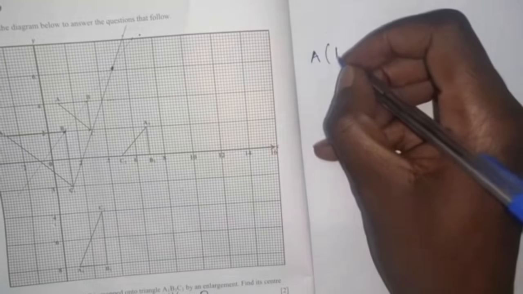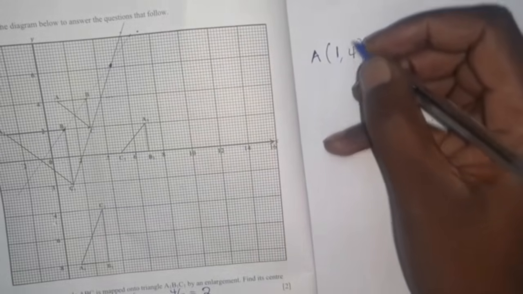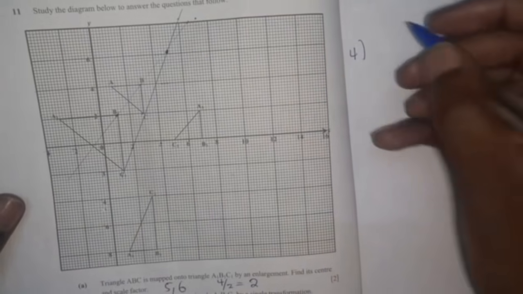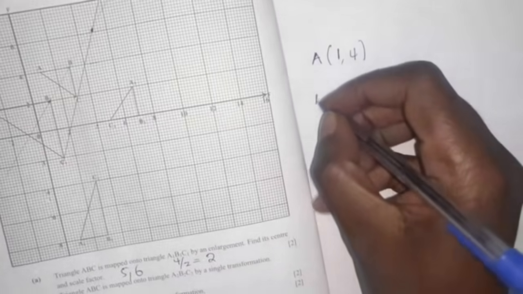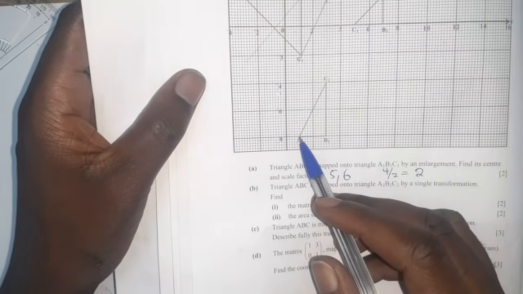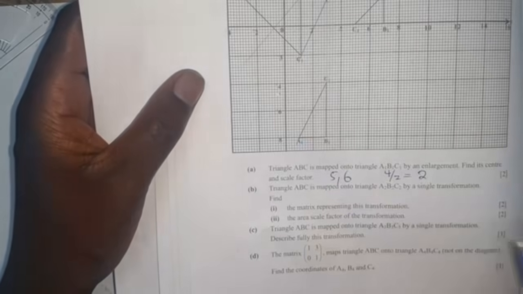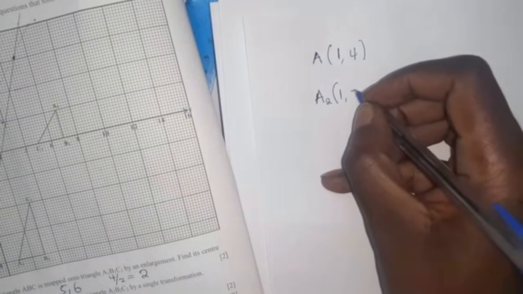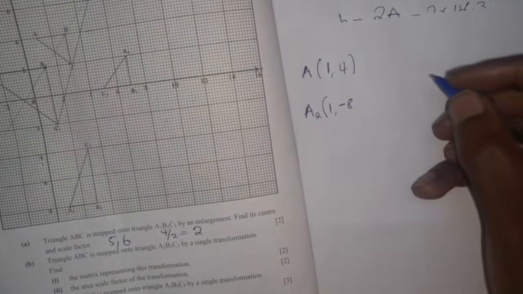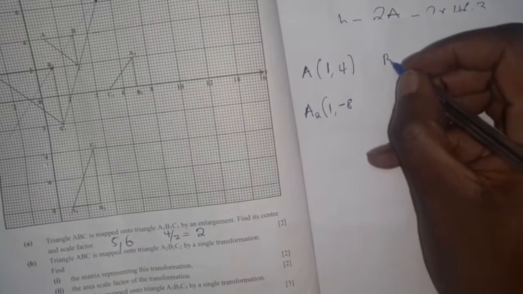All right. Then what about for A2, which is the image here? Okay, what do we have? So here we have 1, -8.